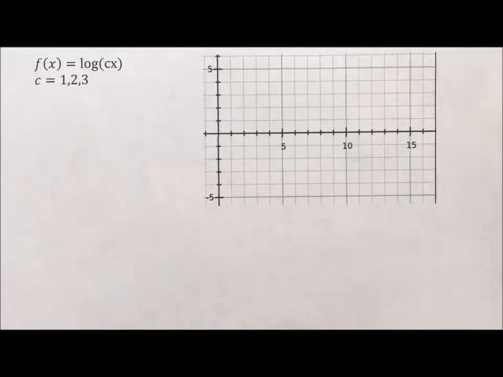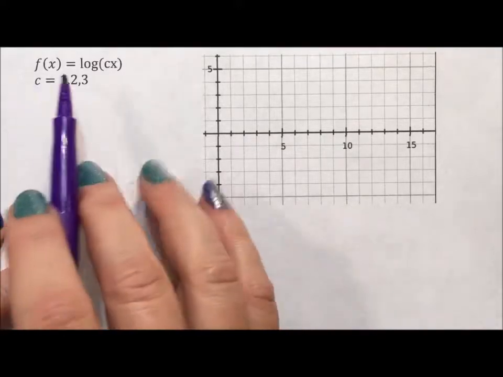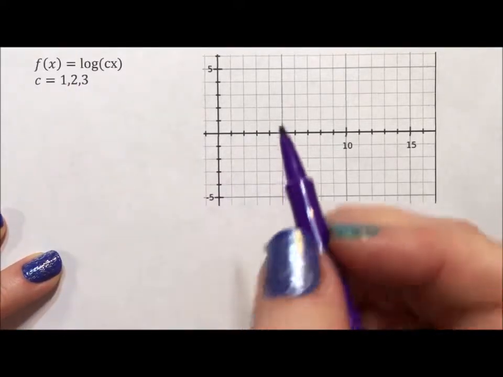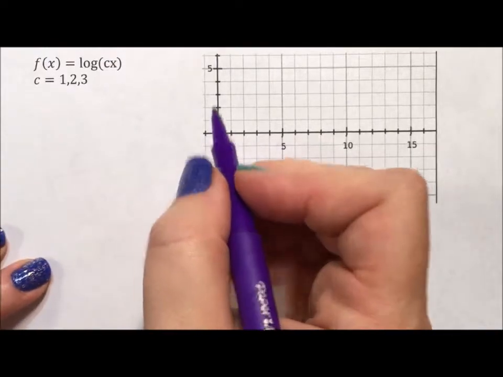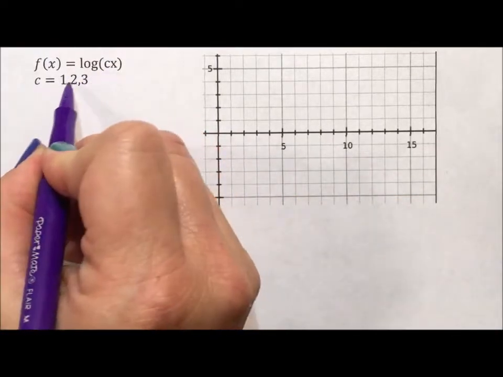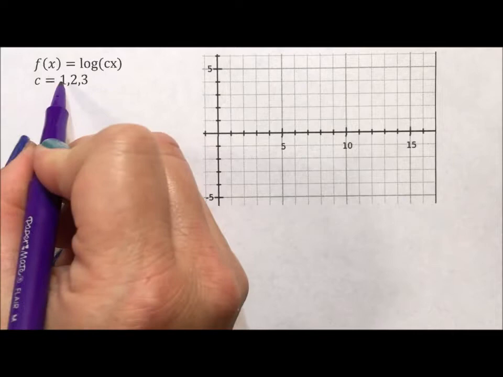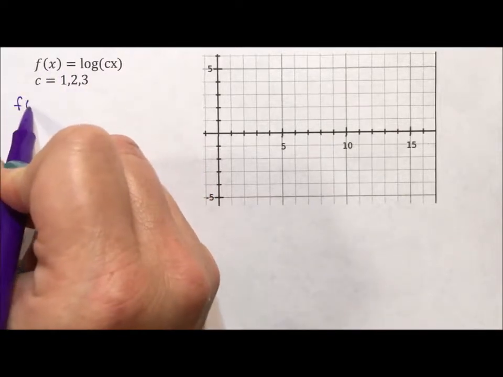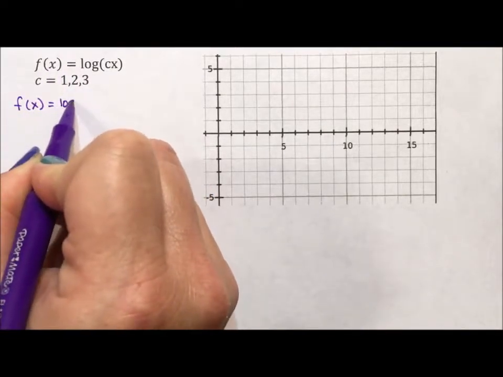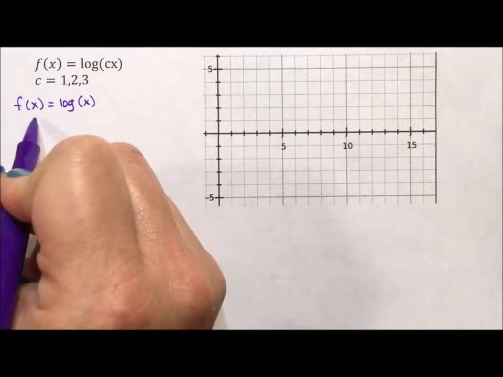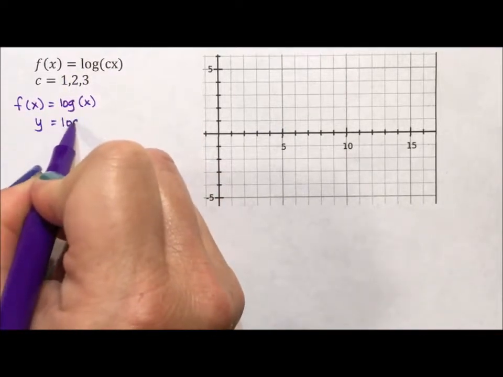Today I'm doing a series of videos on logarithmic functions. In this video, what I want to do is compare three graphs on one grid. So I want to set c equal to 1, 2, and 3. If I have c equal to 1, then I have f of x is equal to log of x. I'm going to change this to y equals log of x for simplicity.